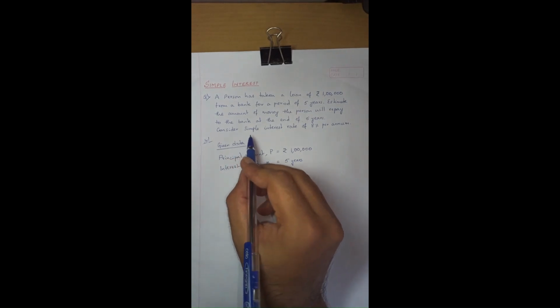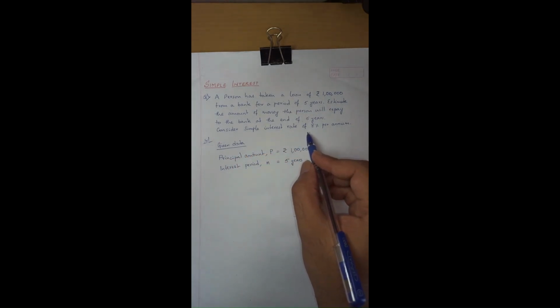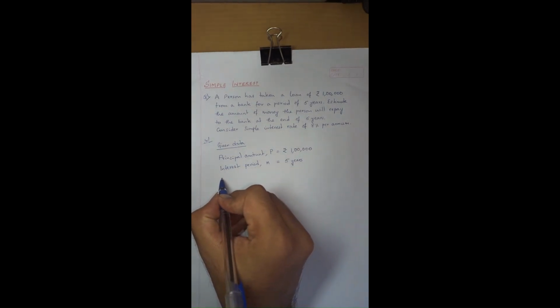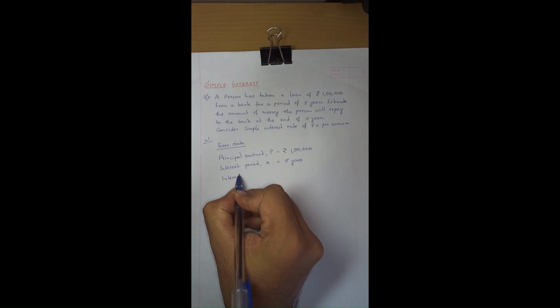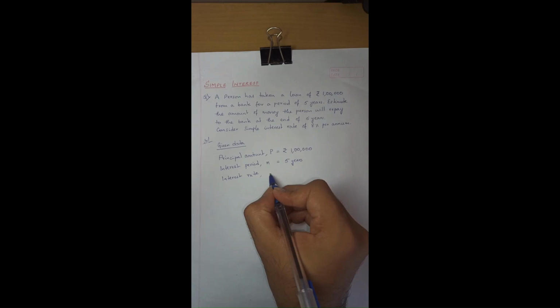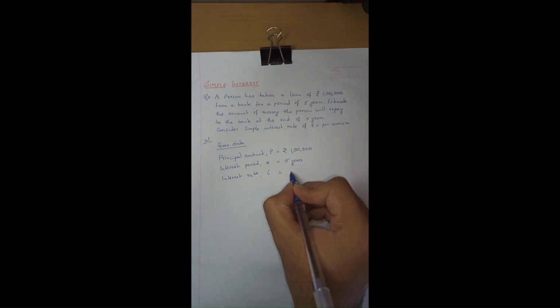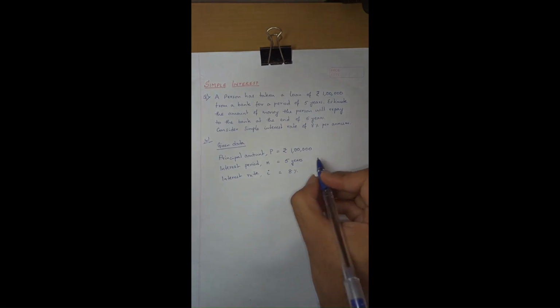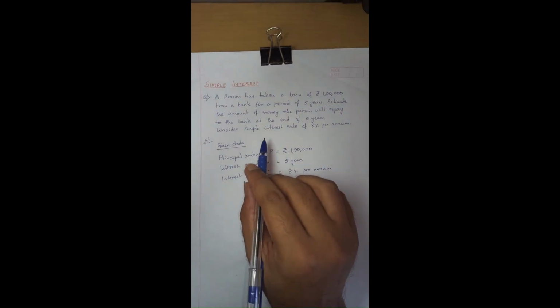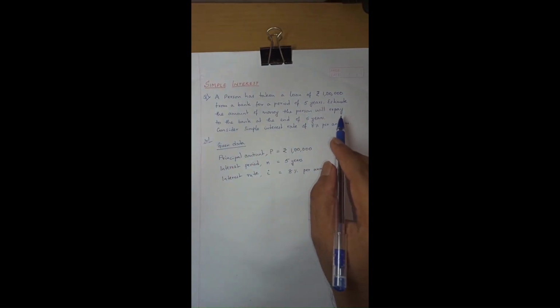Next, they have given the simple interest rate the bank is going to give for that particular loan. The interest rate is also called the rate of interest. It is denoted as I, which is equal to 8% per annum. So this is the given data. Now we are supposed to determine how much he is going to repay.